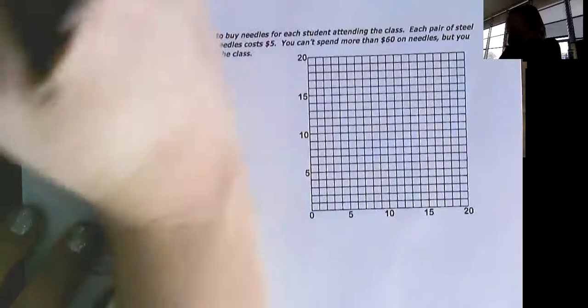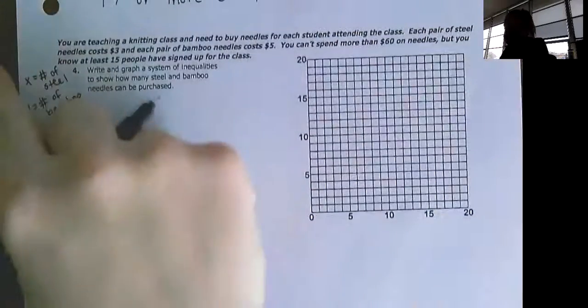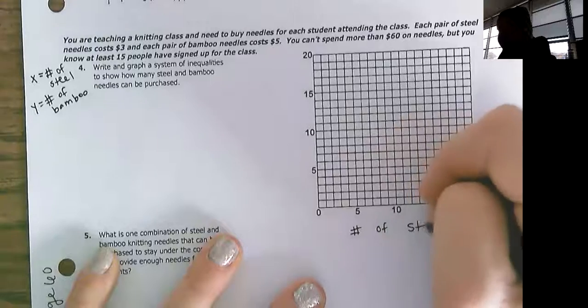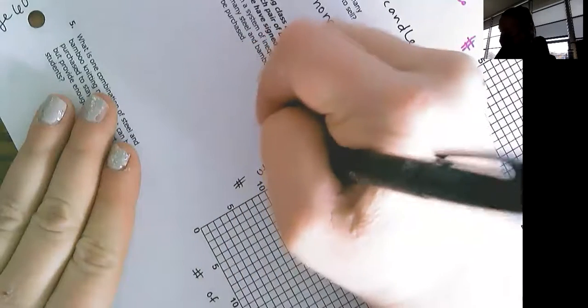So I'm going to start by assigning my variables. X equals number of steel, and let's let Y equal number of bamboo. Now, once you assign your variables, always come over here and put them on the axes. Number of steel, and over here, number of bamboo.